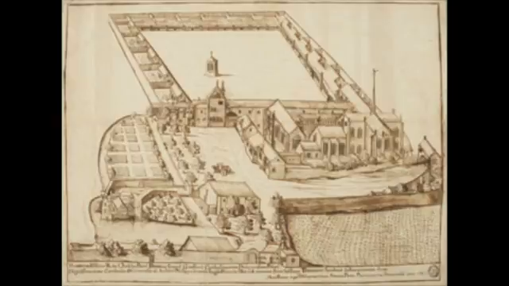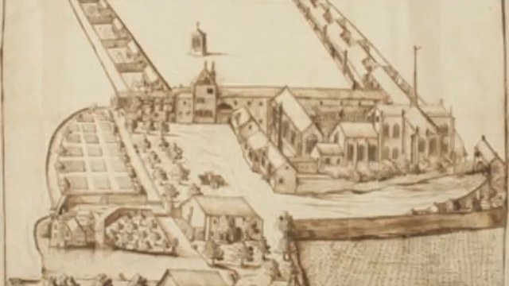Monks were also frequent visitors here to pray for the dukes, along with their families. If we take a closer look in the center of the courtyard, we can see where the Well of Moses was located.